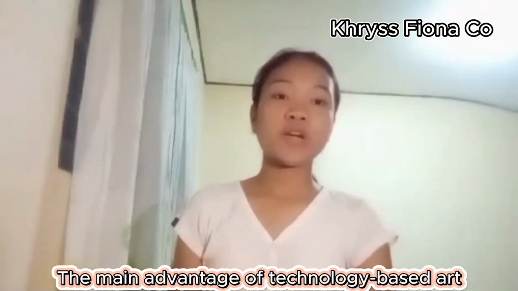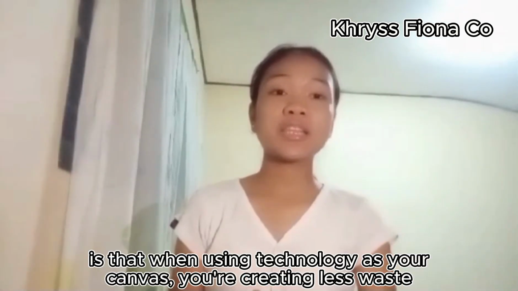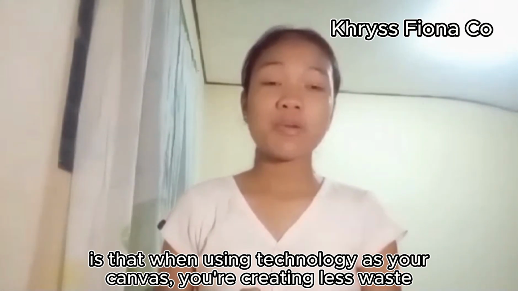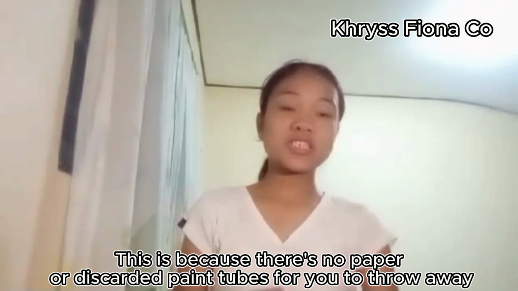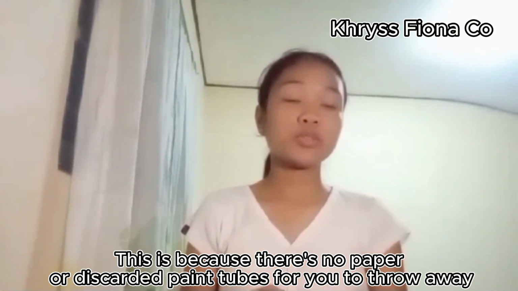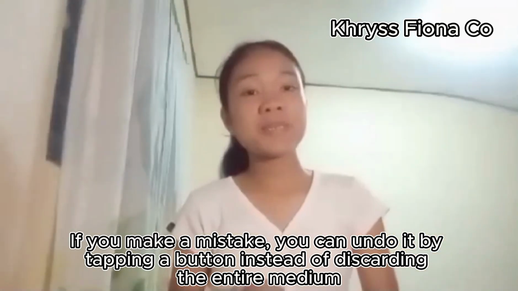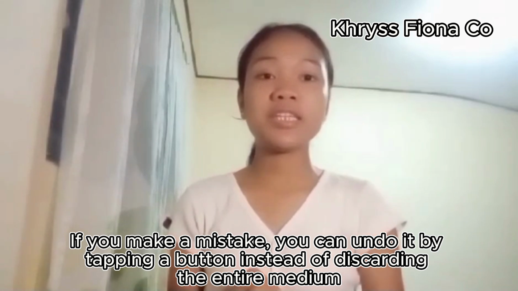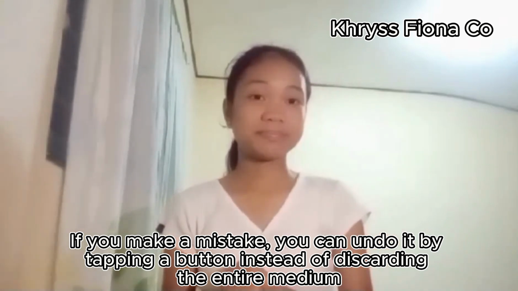The main advantage of technology-based art is that using technology as your canvas creates less waste. This is because there is no paper or discarded paint tubes for you to throw away. If you make a mistake, you can undo it by tapping a button instead of discarding the entire medium.